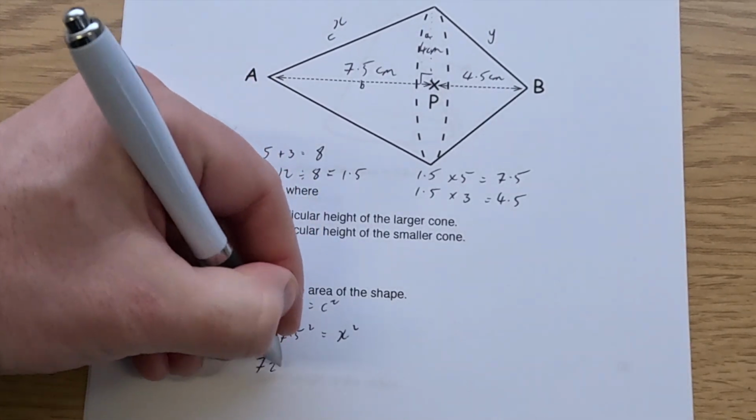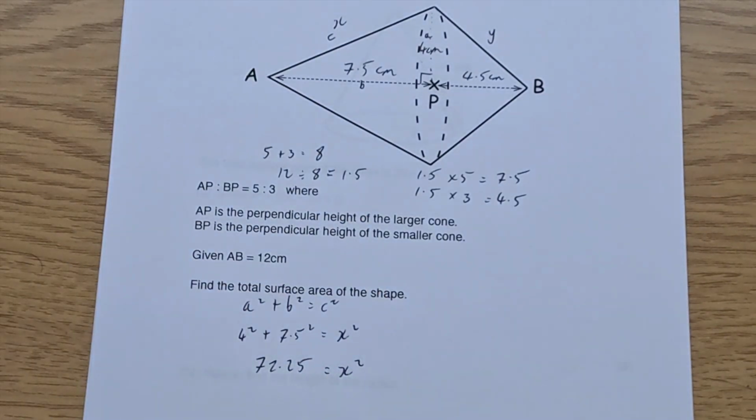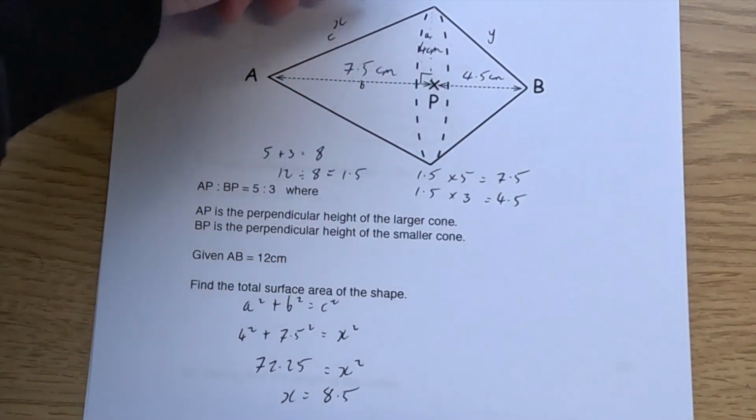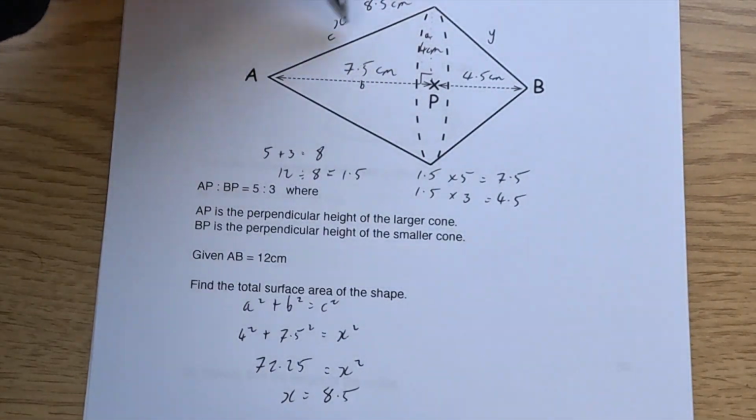So 72.25 is equal to X squared. And then if we square root that, the square root of that is equal to 8.5. So X is equal to 8.5. So that means that that distance is 8.5 centimetres. So that's fantastic. We now know the length of that slant height.